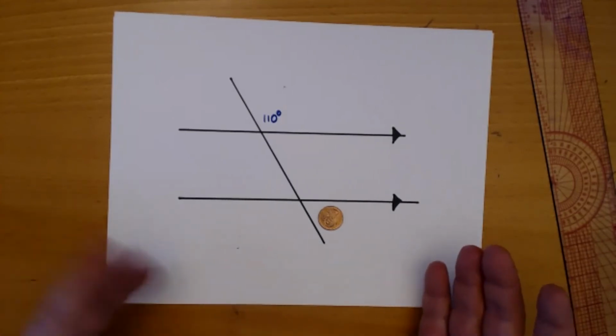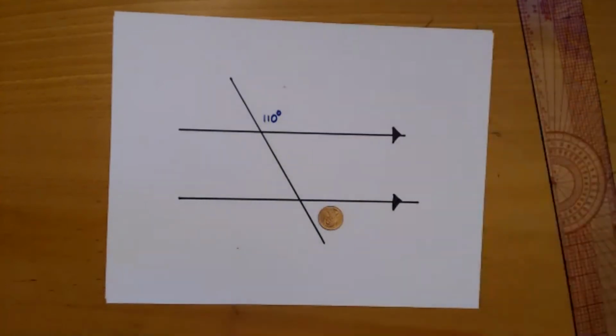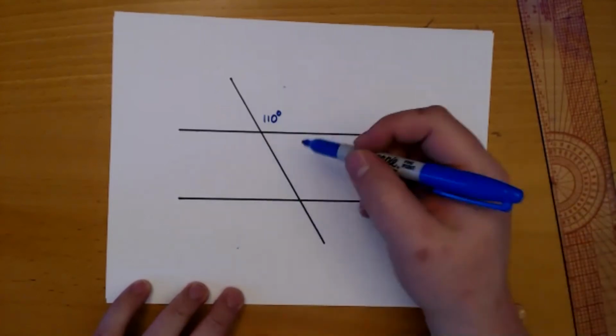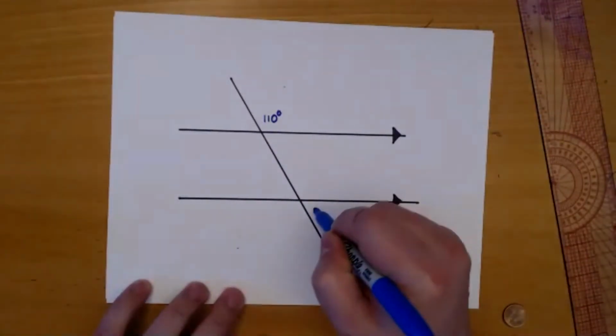So take 180 and subtract 110. What do you get? Okay, good. So 180 minus 110 is 70.